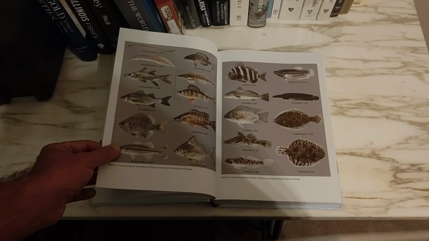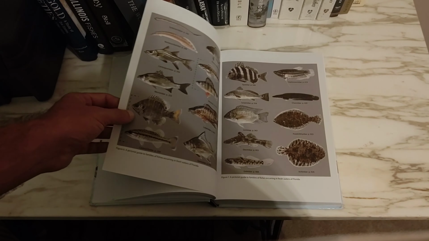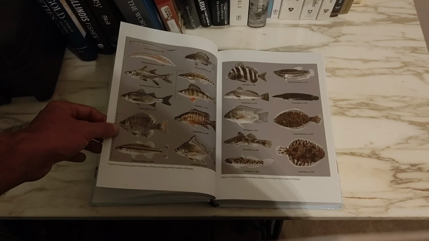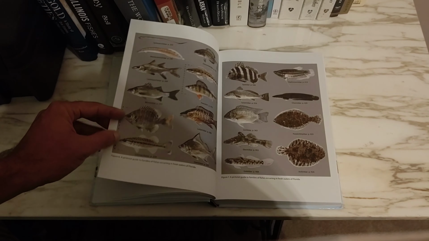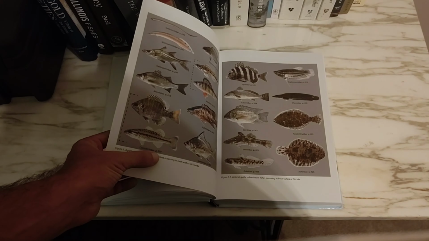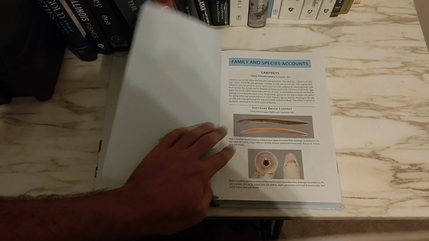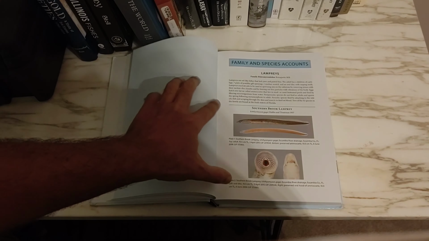Like let's say you caught a species of sunfish. This is a bluegill, but you could look at your fish and see if it looks similar to this. Maybe it's a spotted sunfish or a red ear sunfish. So you can see, hey, it looks kind of like that, but not completely like that. Let me go to page 259 and look at the sunfish family and see if I can find my fish there. And then anyway, once we get into the actual species, the pages look like this.